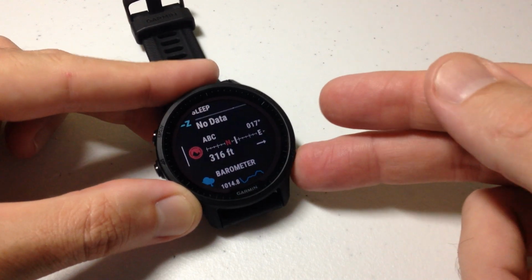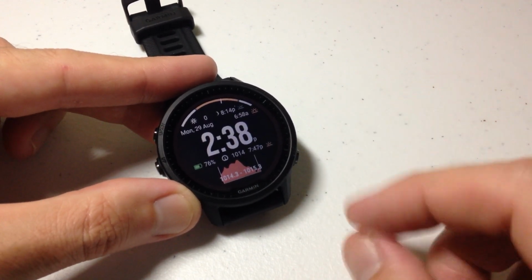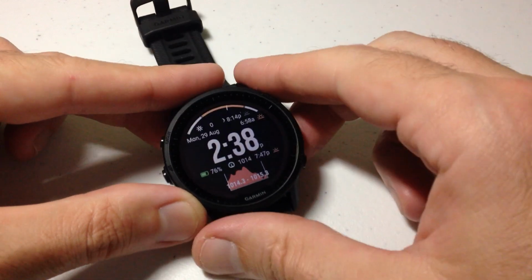values as well. That's a quick look at using the Barometer Glance on our Garmin Forerunner 955. I hope the video helps.